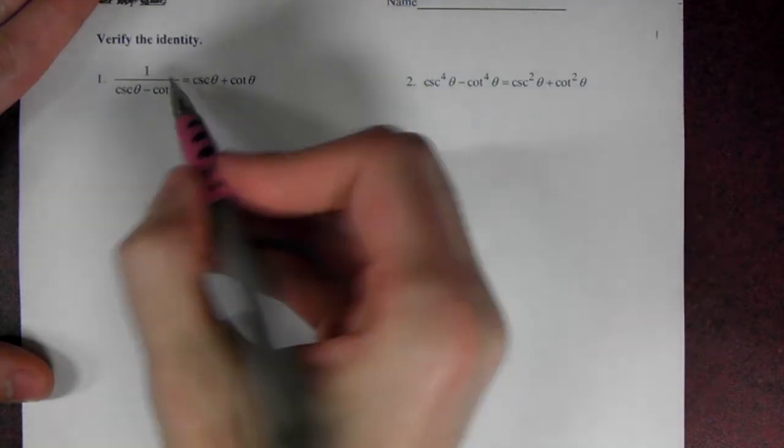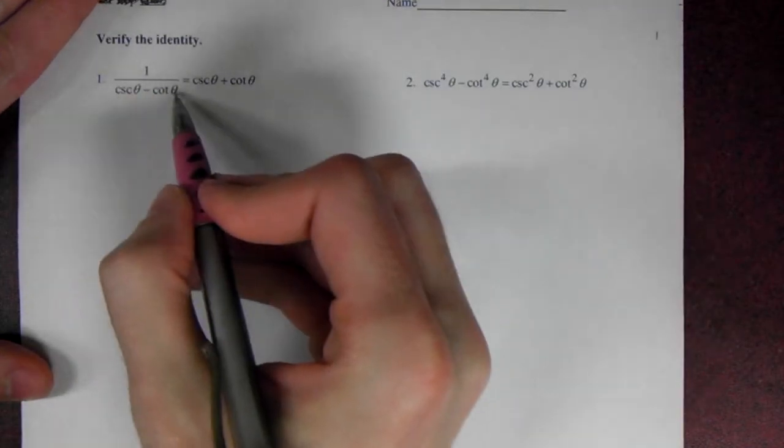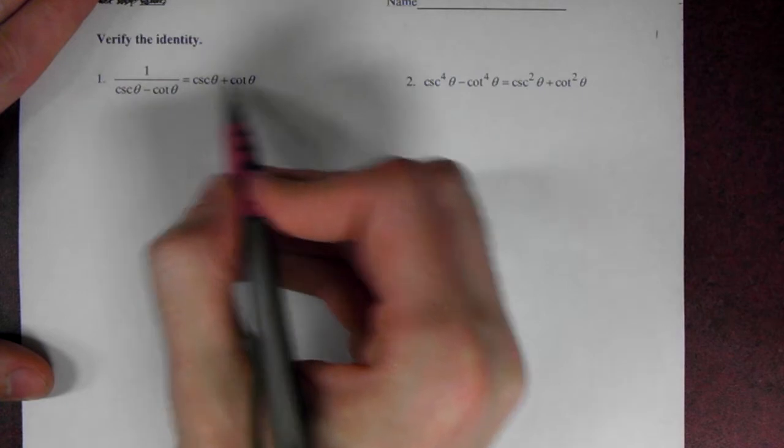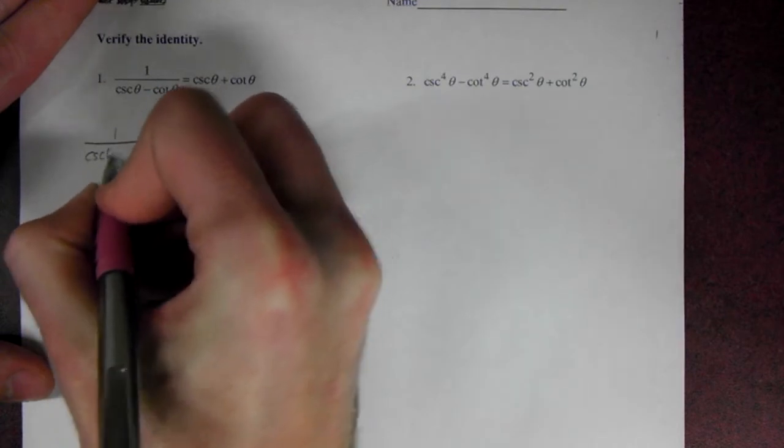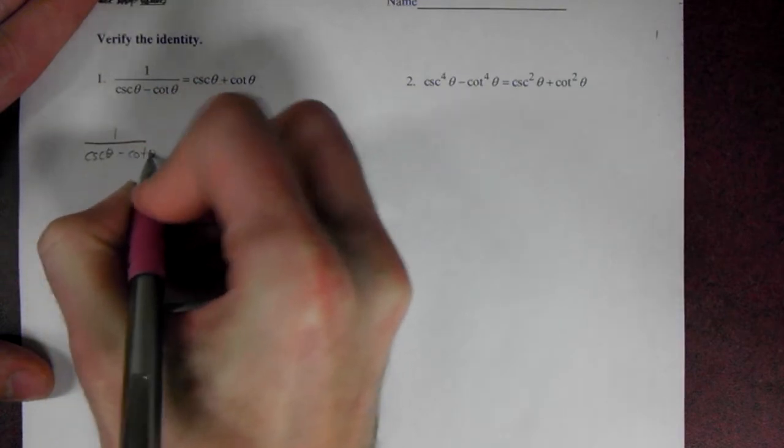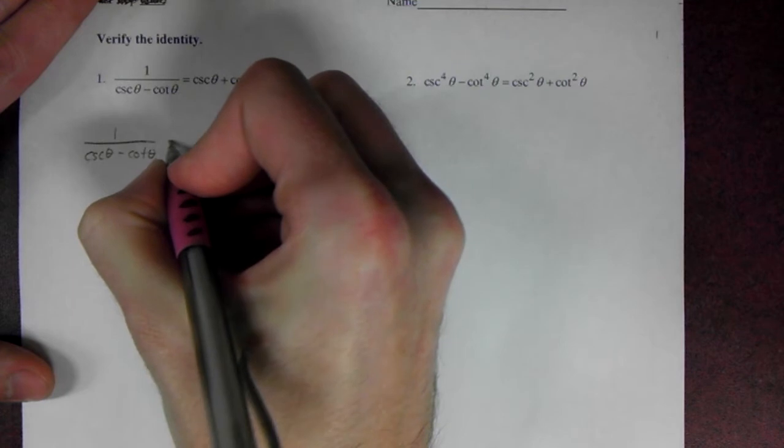Alright, so another cool trick you can do with identities, especially when you see something like this where you have cosecant minus cotangent on the bottom here, and your answer has cosecant plus tangent, you're probably going to multiply by the conjugate of the denominator.